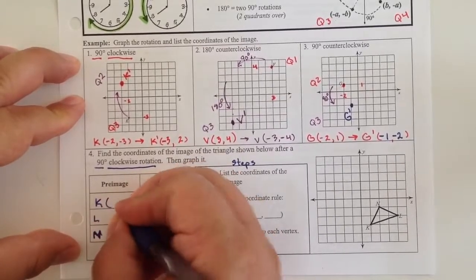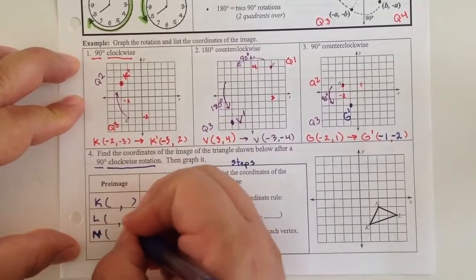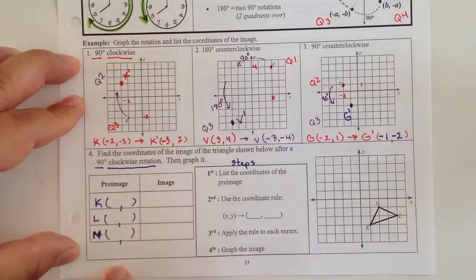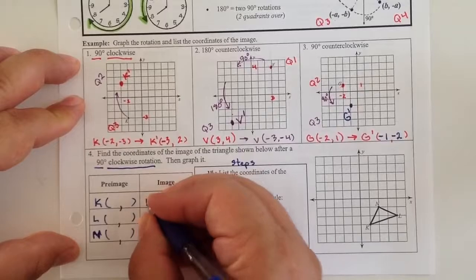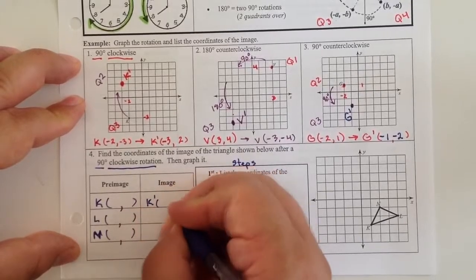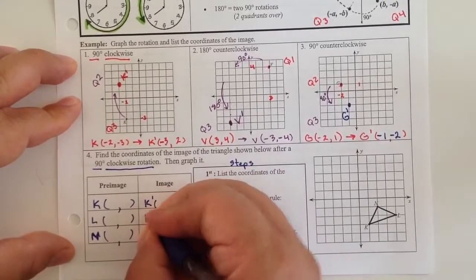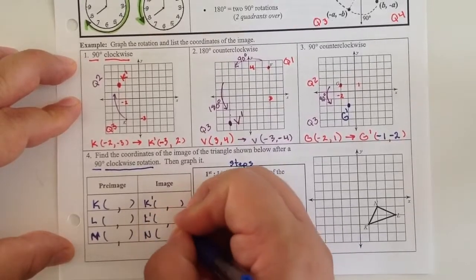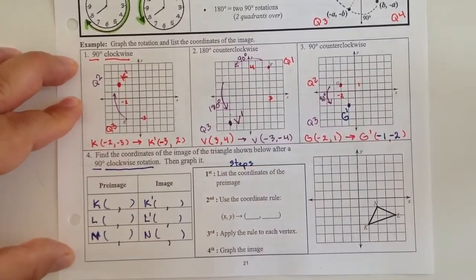All right, so we're going to write the points down for these points. But then I'm going to, remember, this is the original. Then I need the new ones. So K prime, L prime will be needed, and eventually N prime. All right, so here we go, ladies and gentlemen.